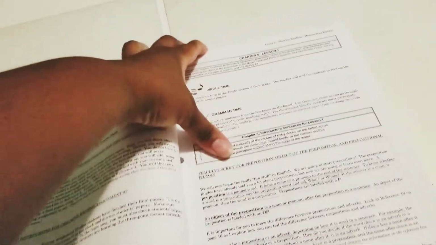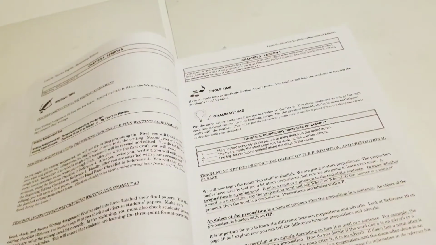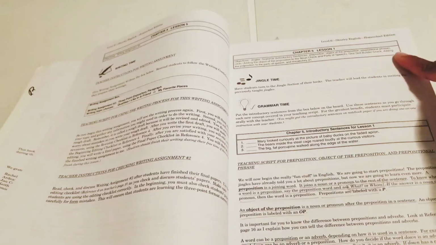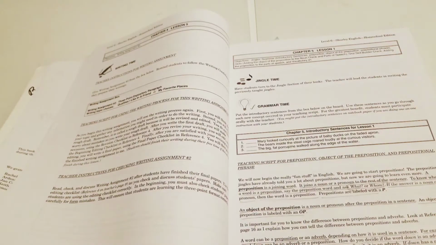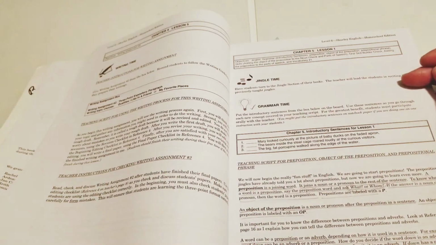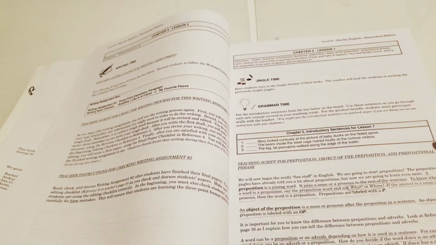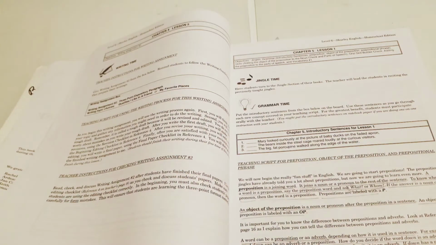First, you have lesson 1. And in lesson 1, what you are doing is you are basically introducing the topic. You are learning the jingle for that particular grammar skill that you're learning for the chapter. So you learn your jingles. Again, we do not use the jingles. You introduce the topic. You do some practice sentences. You go through the topic that you're learning in great detail.